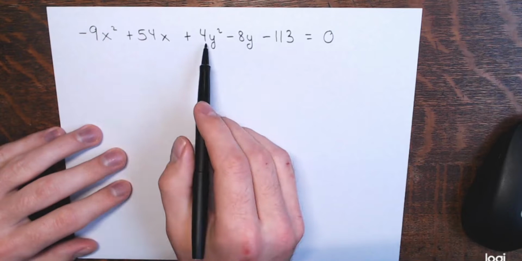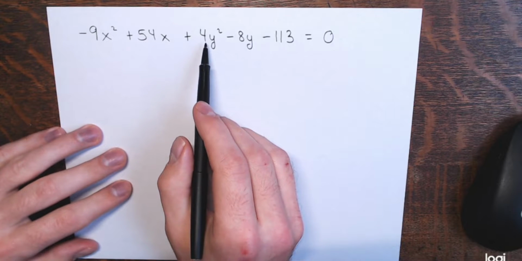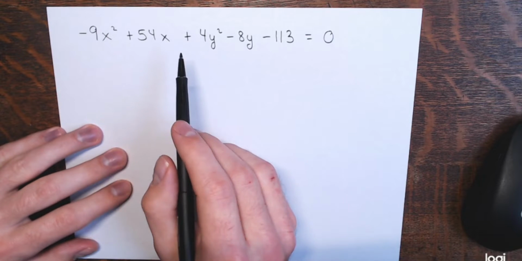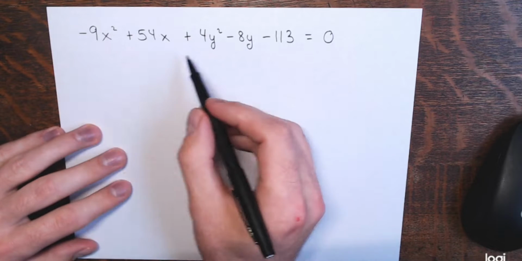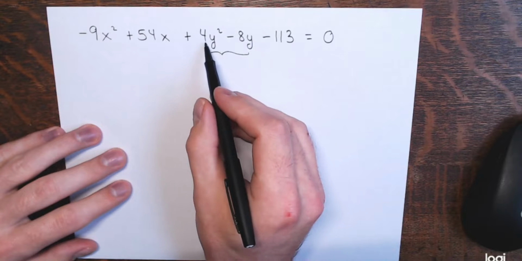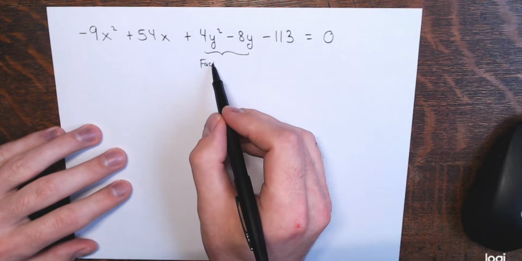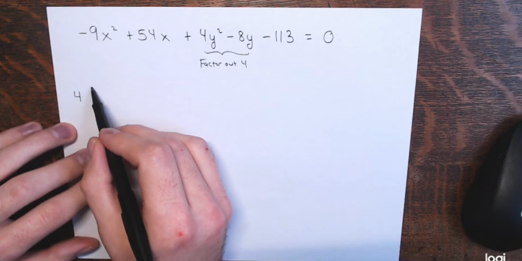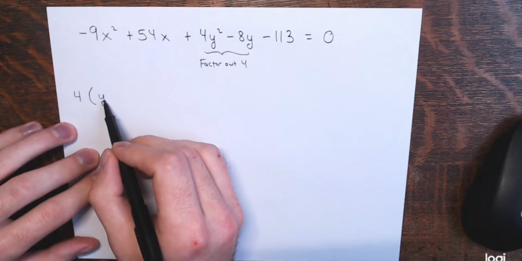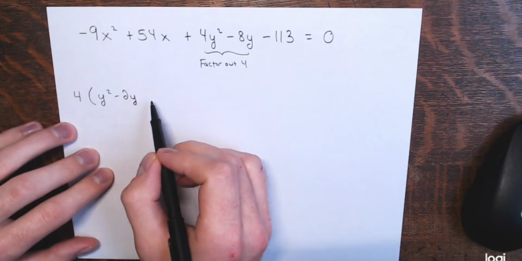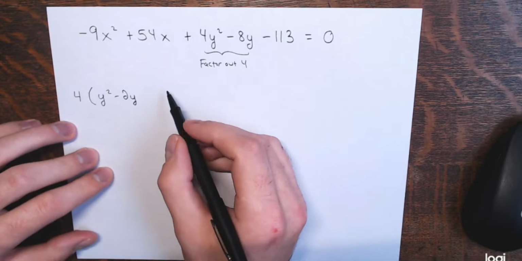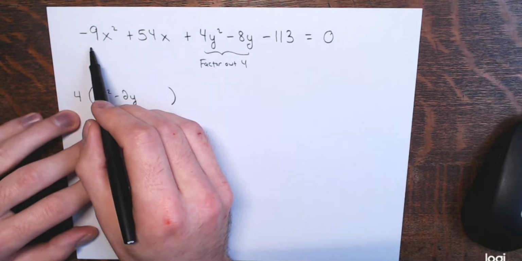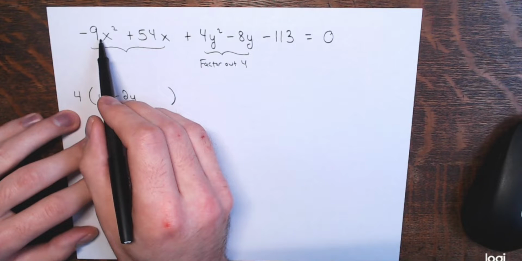So again, like I just said a minute ago, I would rather have the positive square first than the negative one. So I'm going to put the y terms first. And from the y terms, if I want to complete the square, I need to factor out a 4. So we have 4 times the quantity y squared minus 2y. Alright, and then because I can complete the square in here, I'm going to leave some space and then close those parentheses. And then I'll put the x stuff because there's a minus x squared.